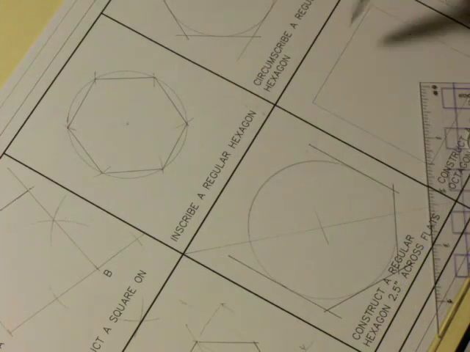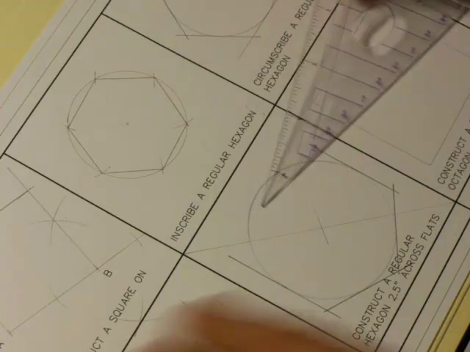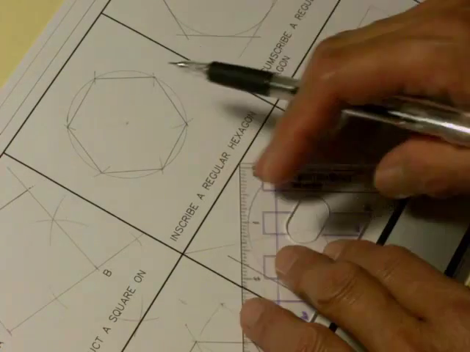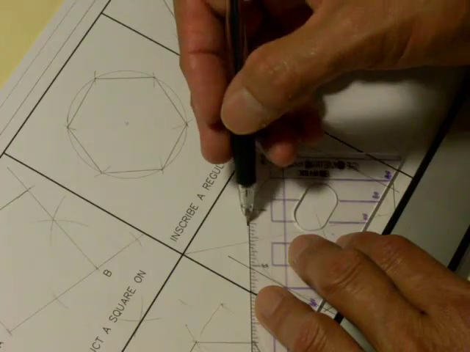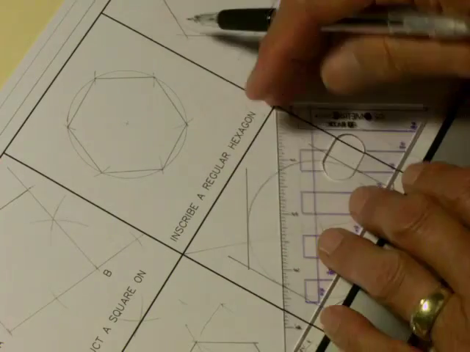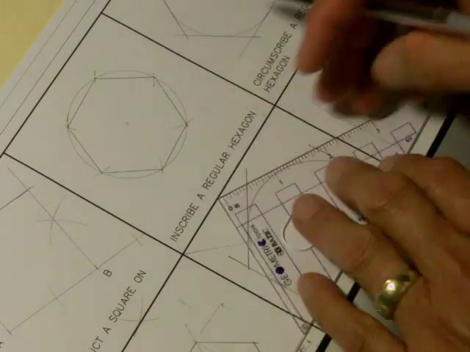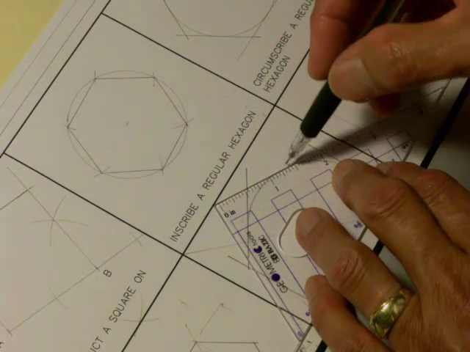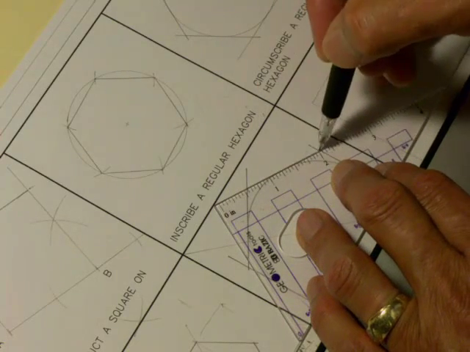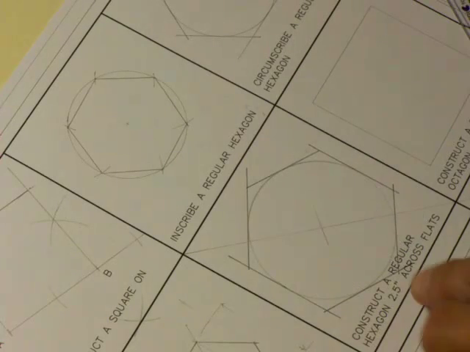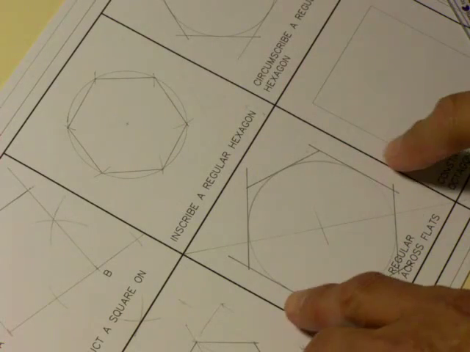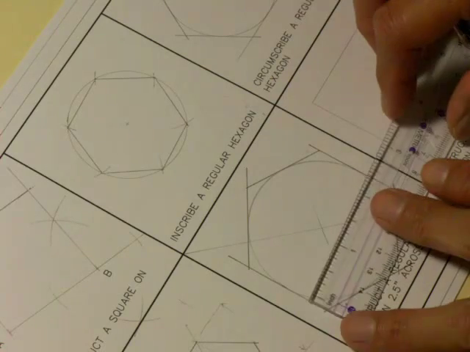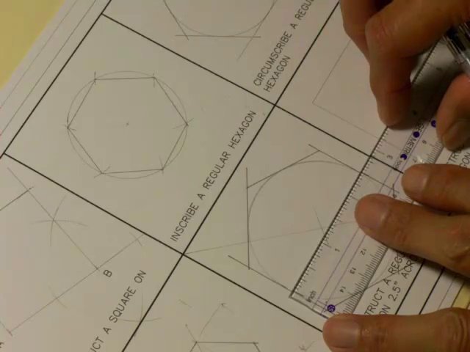And it doesn't matter whether I went over my instructions. I guess I centered my drawing a little bit too far down. But what I have here is now a hexagon that's 2.5 inches across flats. I'll check it to make sure, and that is correct.